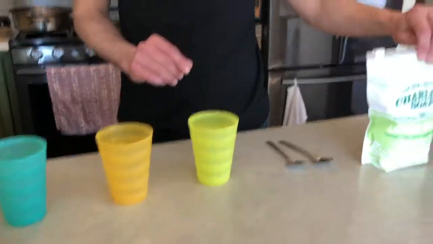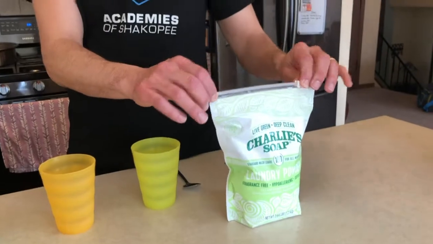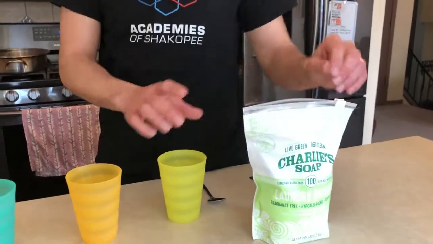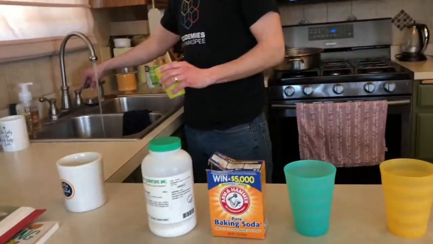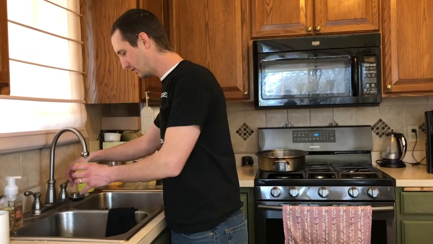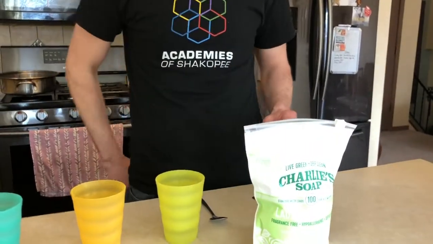We're going to try some. This is just laundry detergent. You might have some different kind of laundry detergent. I think just about any laundry detergent should work. And what I'm gonna do is take one of my cups and just get a little bit of water in that cup. You don't want the water to be too hot or too cold. And we're just using a real small amount of water, maybe a couple of tablespoons or so.